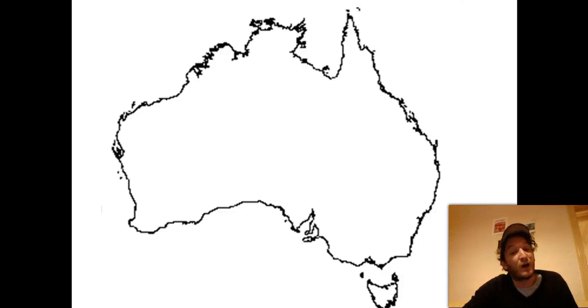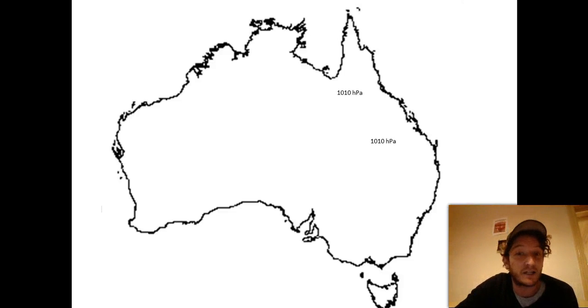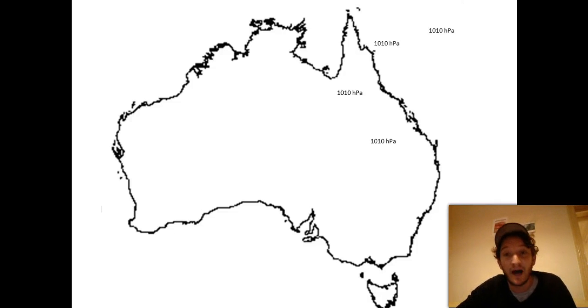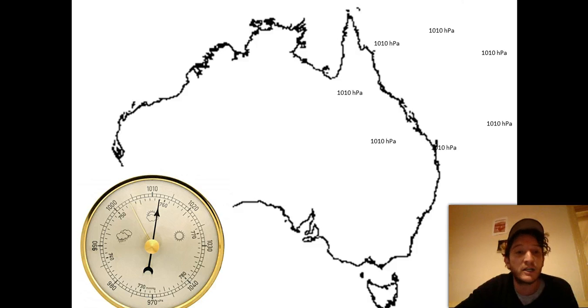Okay, so first of all, a Synoptic Chart is based on a series of measurements taken throughout the country. Some are taken on land in towns or by certain stations. Others are taken right out to sea by floating buoys or ships that happen to be out there. Now these measurements are taken with what we call a barometer. This is used to measure the air pressure.